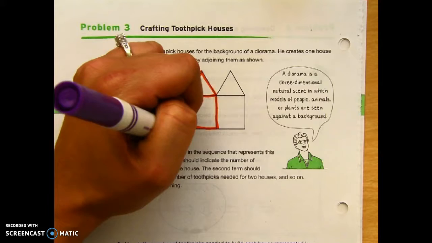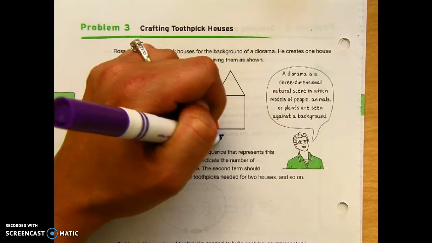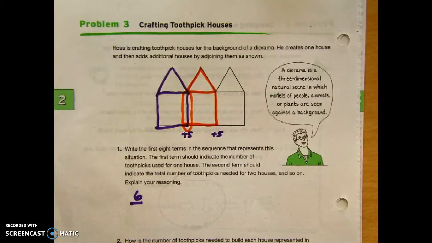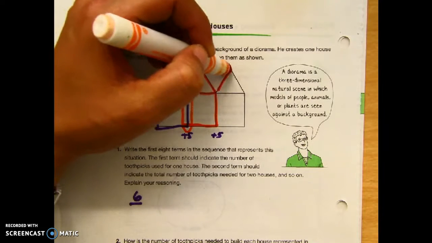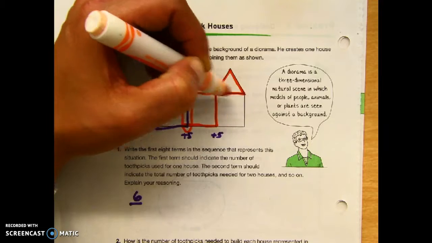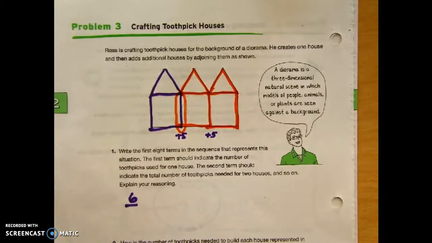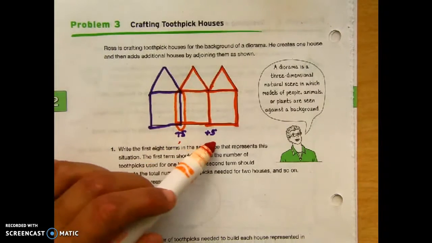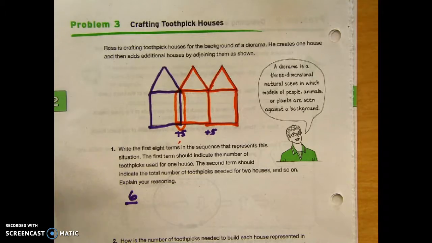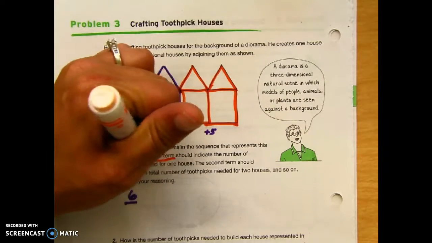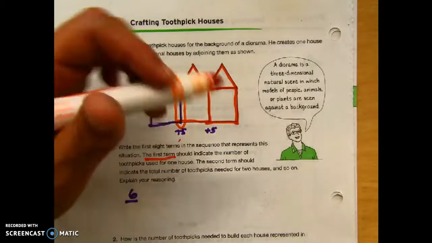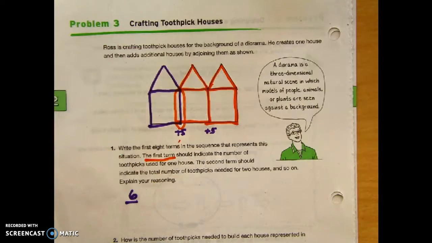So we're going to do plus 5, plus 5. So for each house that's being added on, we're adding 5 sticks. We start with 6, but we're adding 5 for each one thereafter because we're sharing a side. So we know our answer is increasing by consecutive numbers of 5. They wanted the first term, and then they want the second term should indicate the total number.